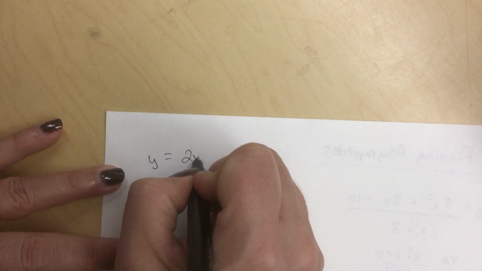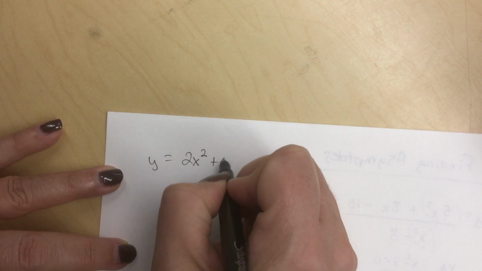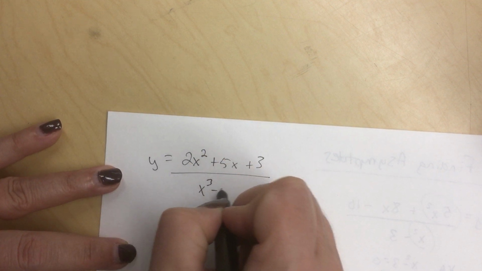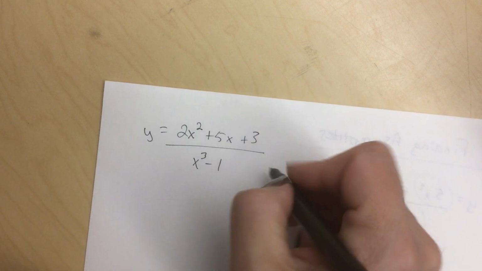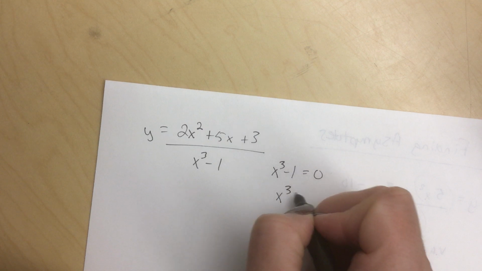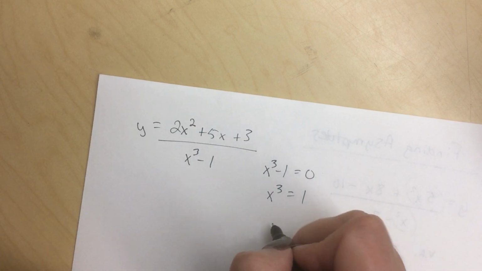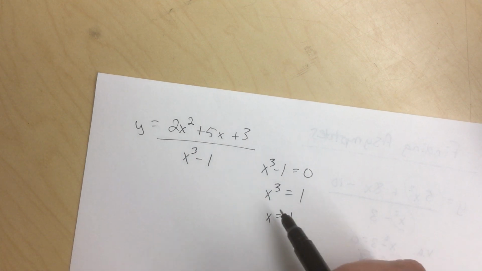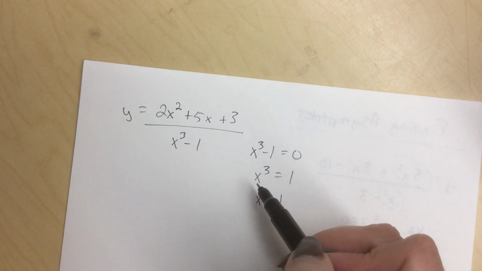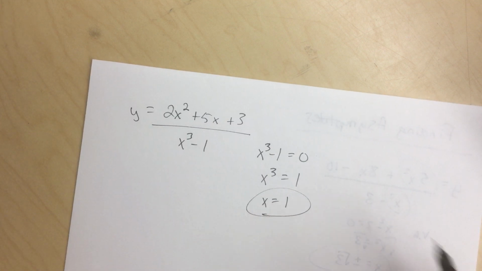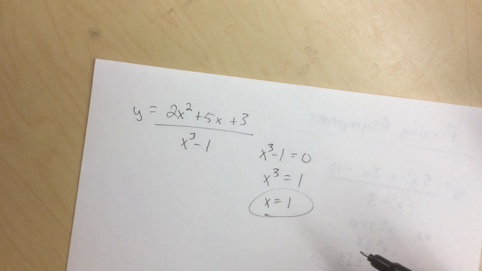y equals 2x squared plus 5x plus 3 over x cubed minus 1. So x cubed minus 1 equals 0 means x cubed equals 1. If you cube root both sides, that just gives you 1. It does not give you plus and minus 1 because 3 is an odd number. If I plug in negative 1 and take it to the 3rd power, I'd get negative 1. So don't plus and minus it when you have an odd power. So x equals 1 is my vertical asymptote.